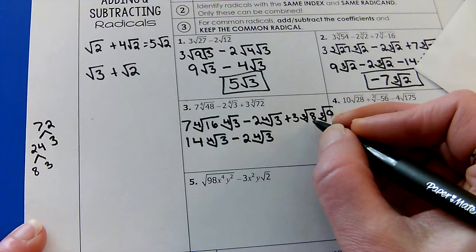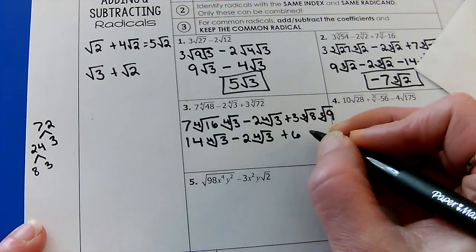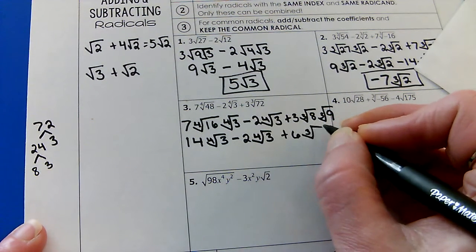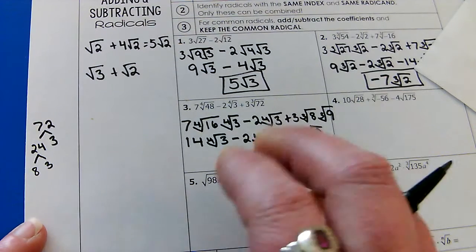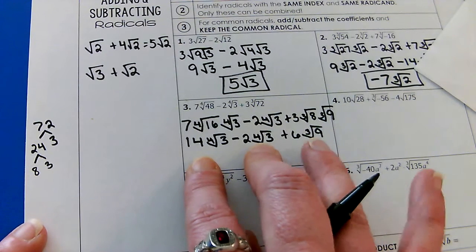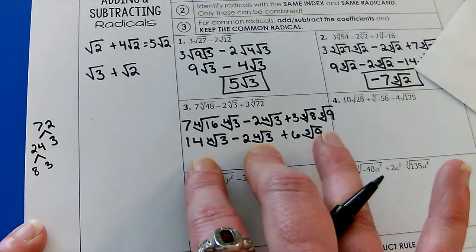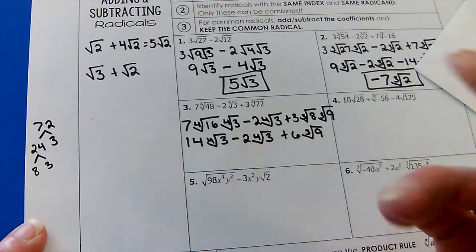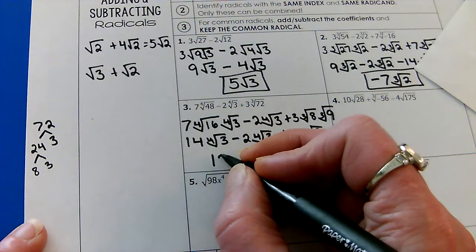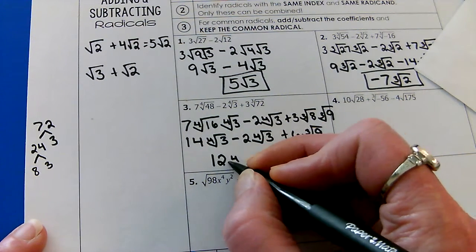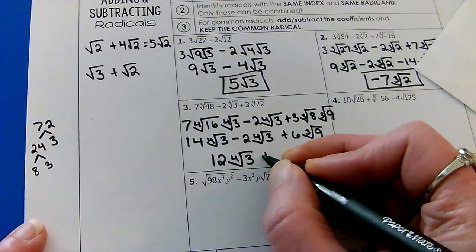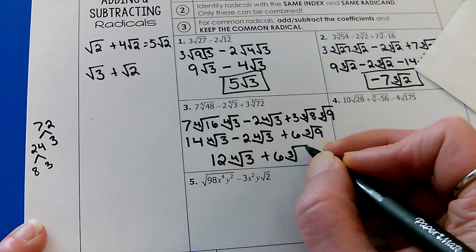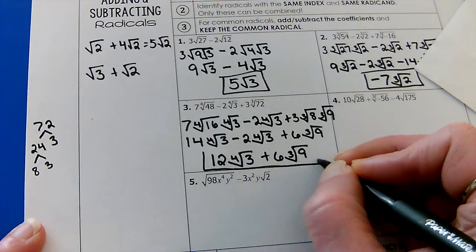The cube root of 8 is 2. 2 times 3 is 6. Now notice these two are like terms, but that one is not. So I can't combine that with the other two. I can add those together. 14 minus 2 is 12. But this one just has to tag along for the ride. It was not like terms.